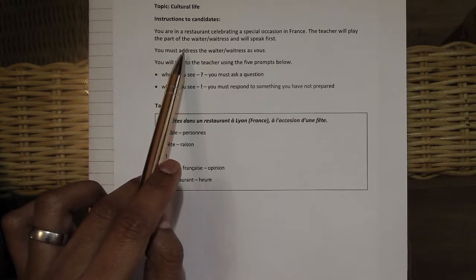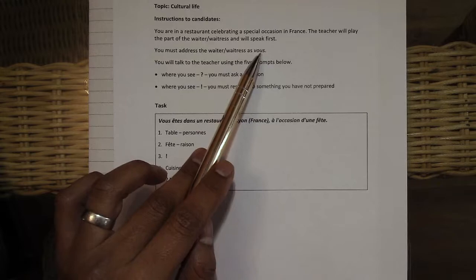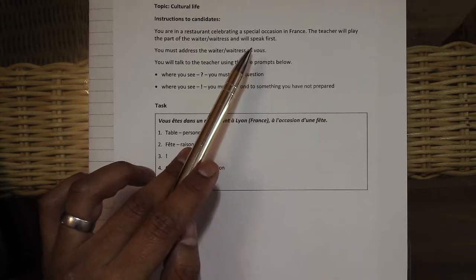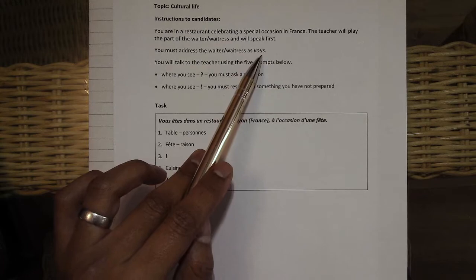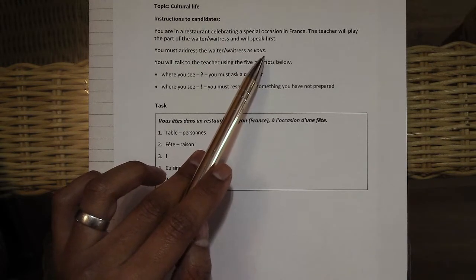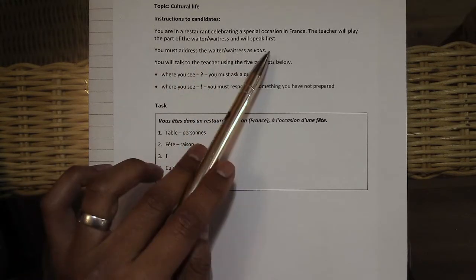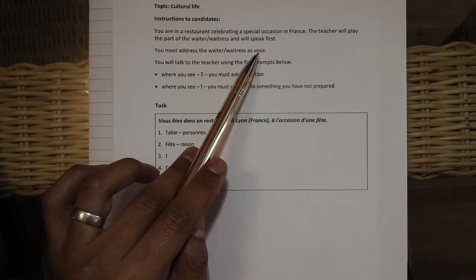This is important: the roleplay task will always tell you what register to use in terms of whether tu or vous. In this one it says vous. The difference between tu and vous is that tu is more informal, the way you would speak to a friend, whereas vous is more formal, and it's how you speak to someone you've just met, or someone older than you, and it's more respectful. It's very important that you use the correct one according to what you're told. As this one says vous, that's what we're going to use.